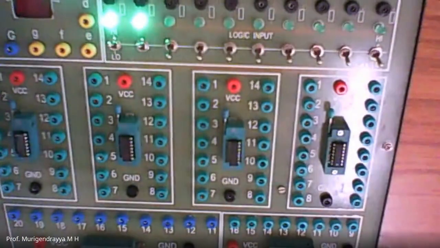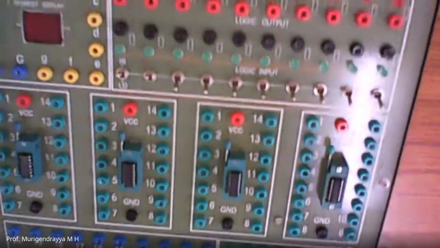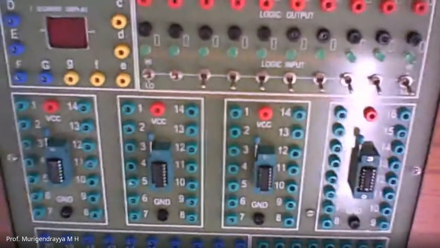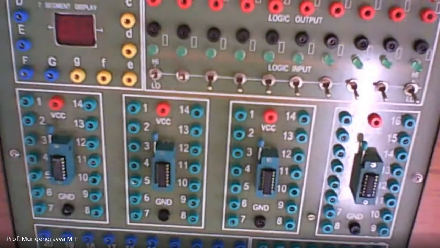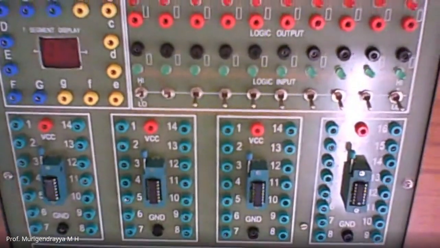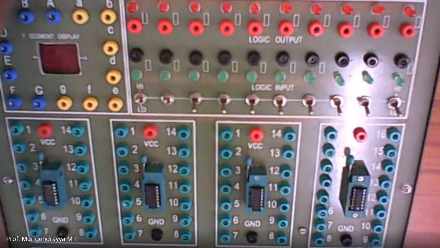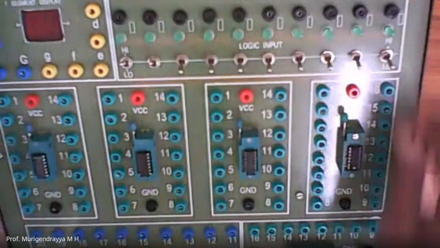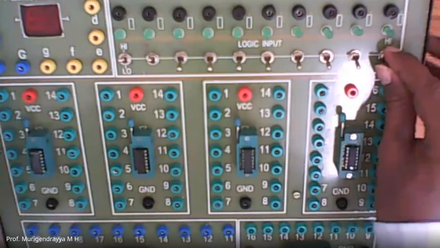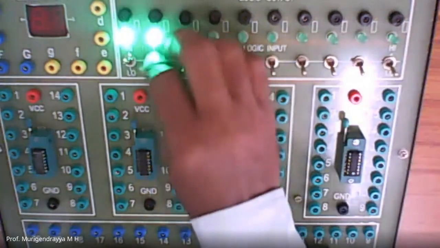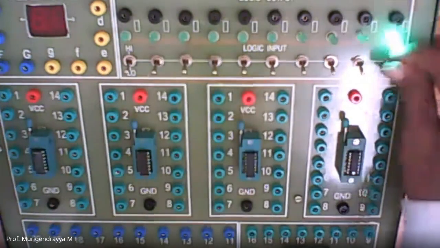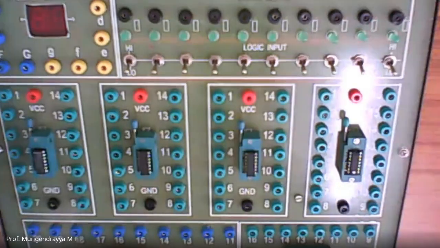You can check the trainer kit circuit board is connected with the power by pressing the back button here, and you can even turn on any input switch. You can see it here, right? You can check any one.